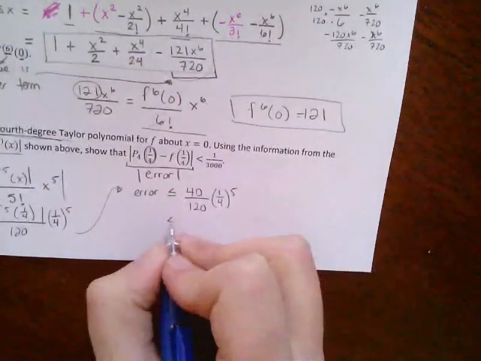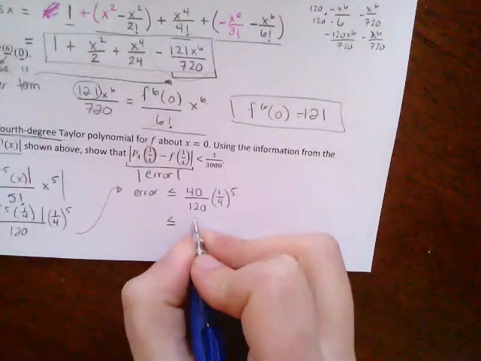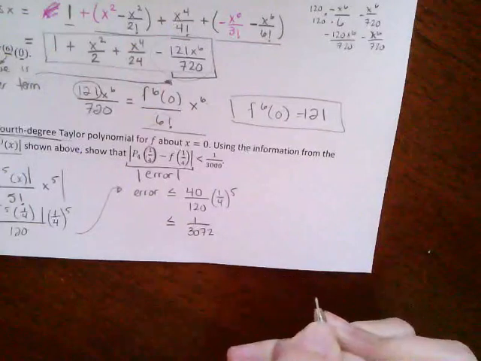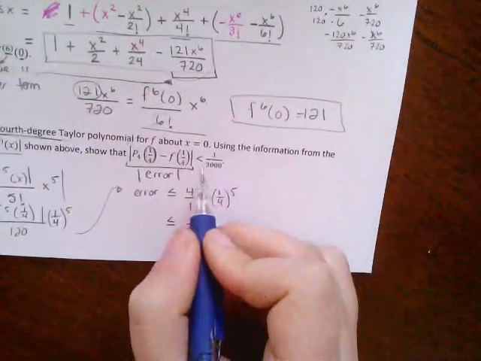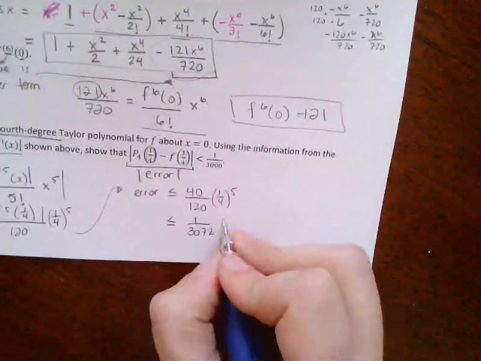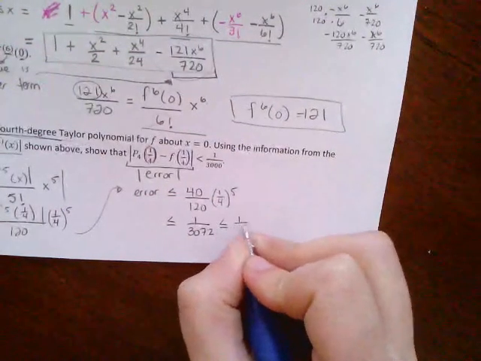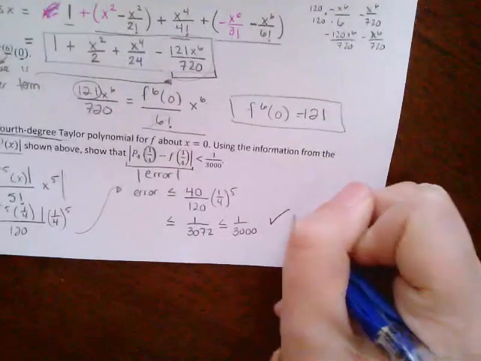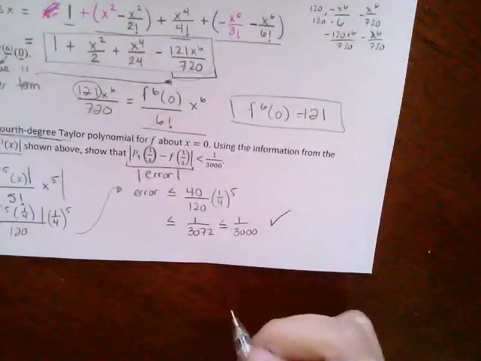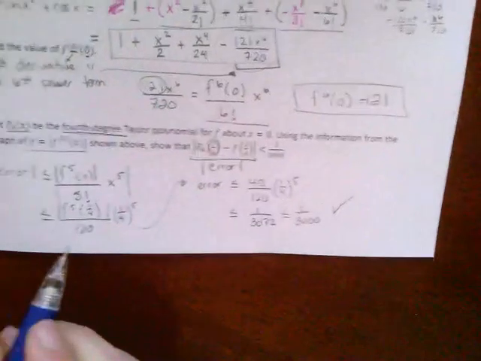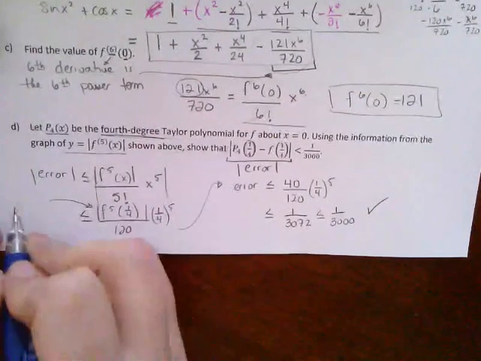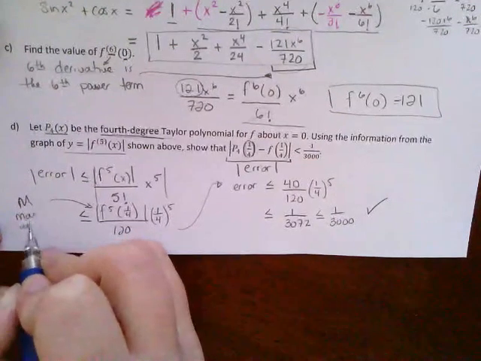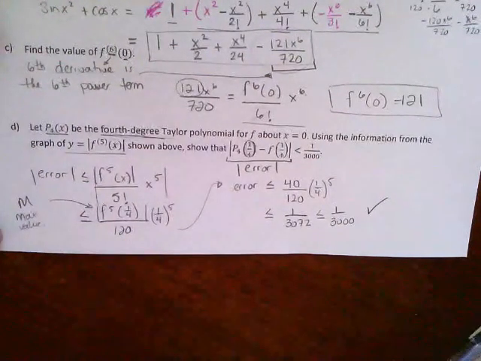Okay, and then when you do your math, you actually end up with 1 over 3072, and lo and behold, our error is less than 1 over 3000. So check. Don't forget that this guy right here represents the M, which means that it's the max value that the error can be.